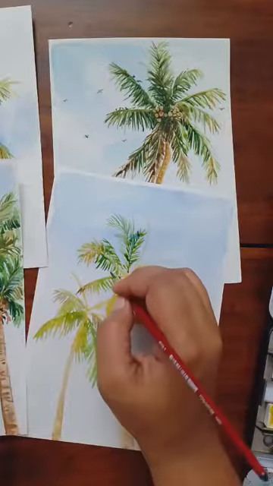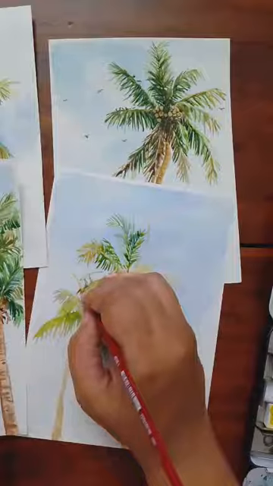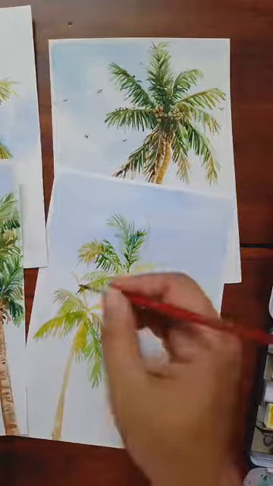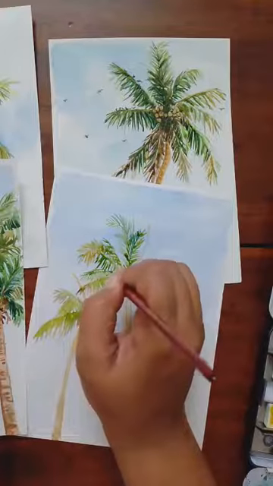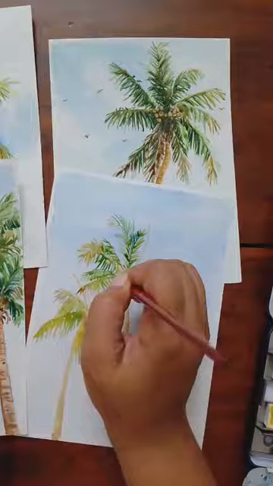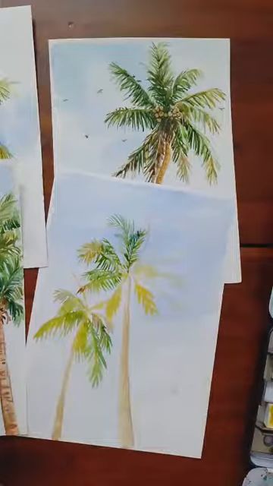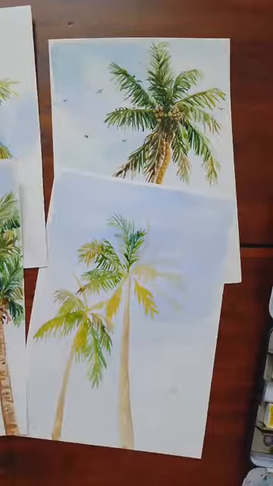Now some places you may find leaves that you may want to add in. So here I find some things filling up. So for the filling up, I need to put in. Now I'm not very specific about this because they're in the background, right? So they're kind of filling up the space.